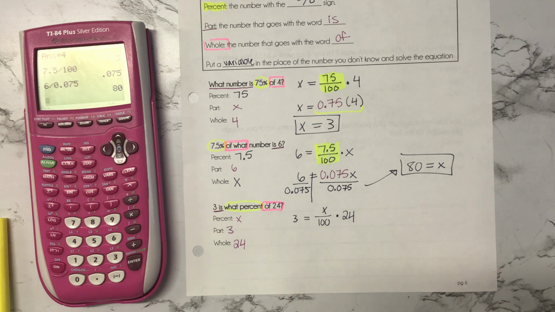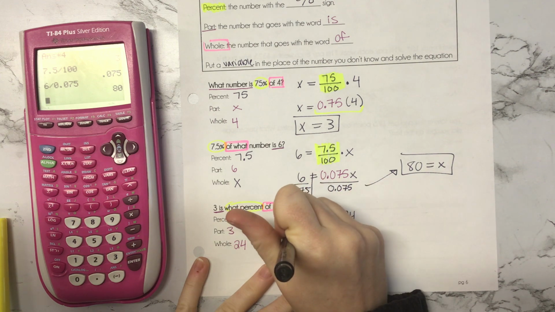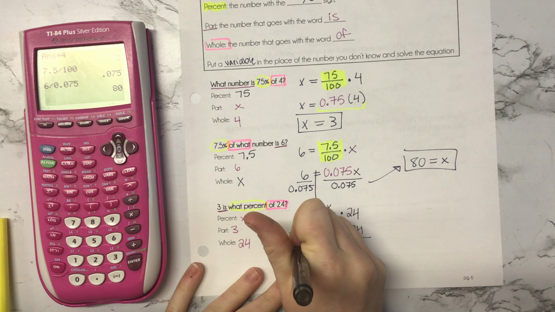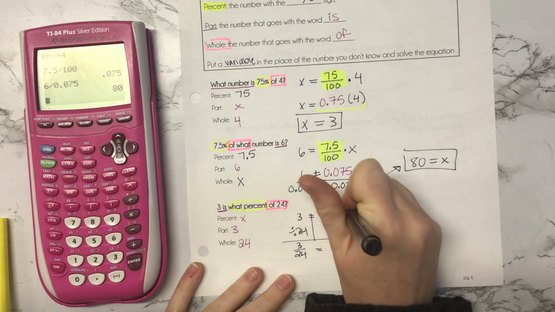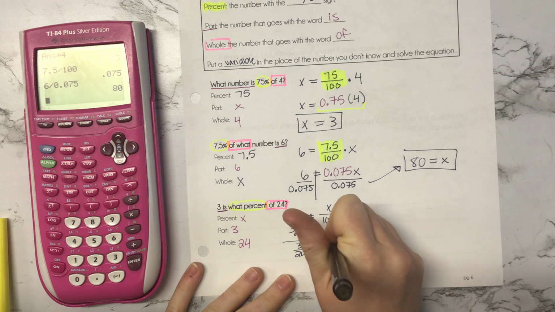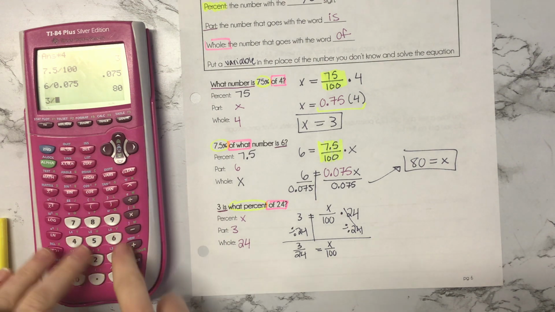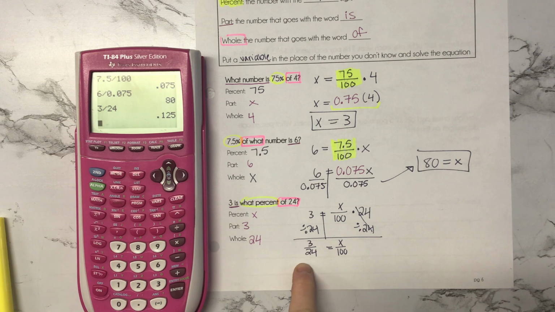All right, so since I'm multiplying by 24, I'm going to divide by 24 first. That leaves me 3 divided by 24 is equal, so the 24s will cancel out, x divided by 100. So 3 divided by 24, I can simplify that to a decimal, is 0.125.